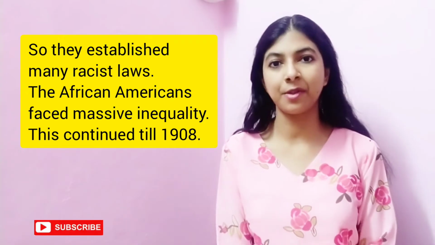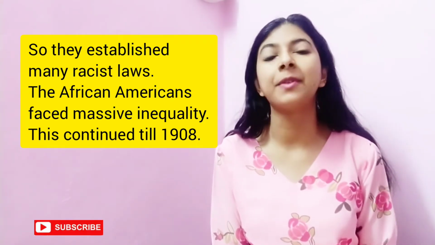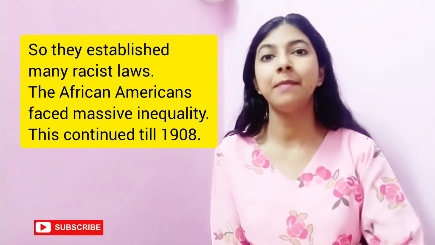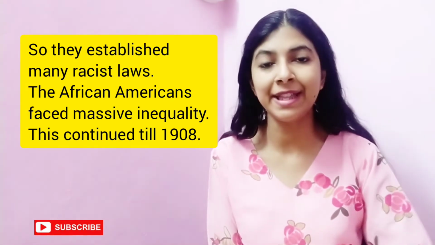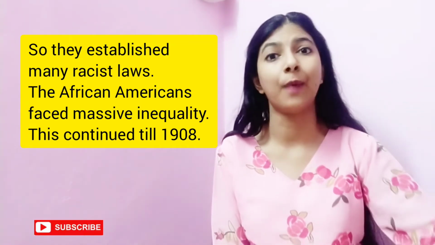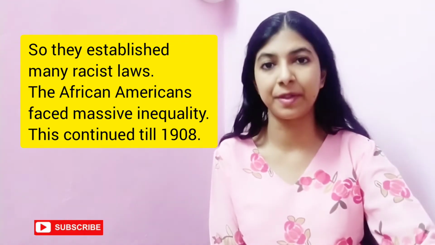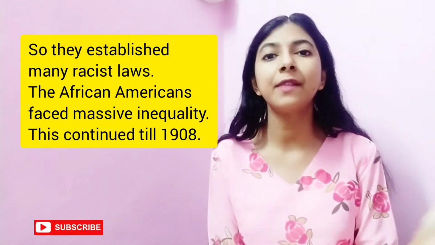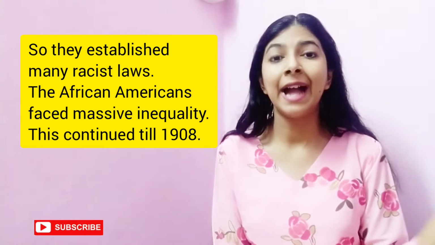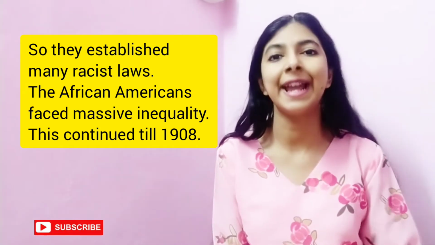Under these racist laws, the African Americans could not eat in the same restaurant that white people were eating in, they could not drink from the same water fountain as the white people. They could not go to the theater that white people visited. So there was massive inequality going on, and this inequality continued till 1908.